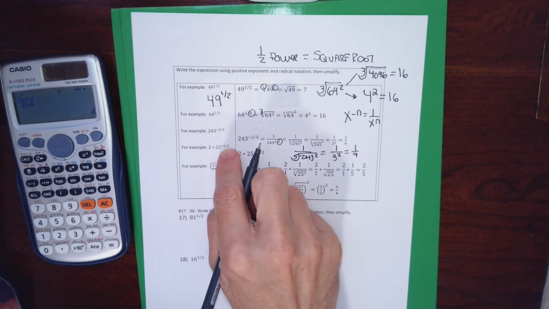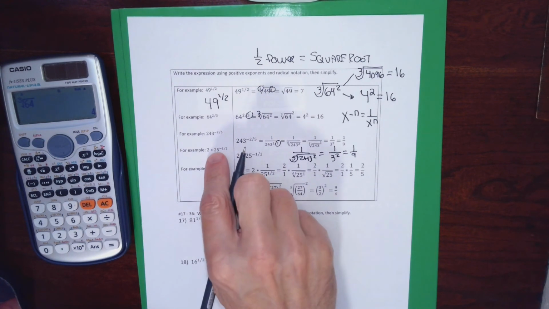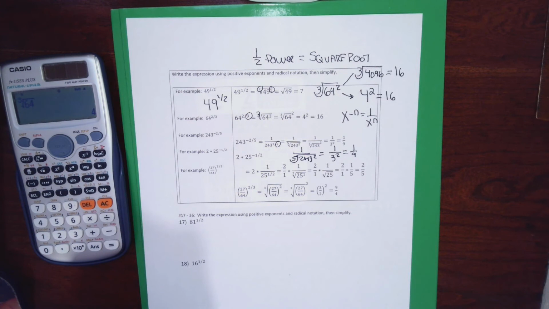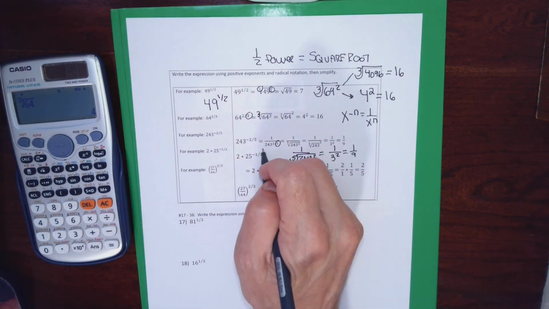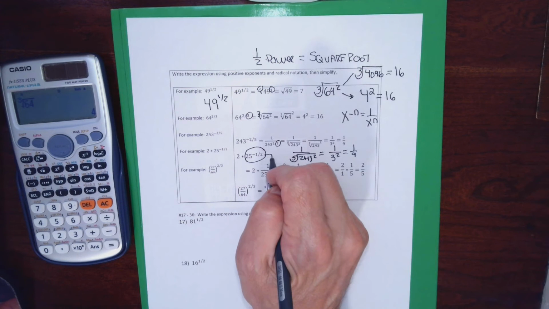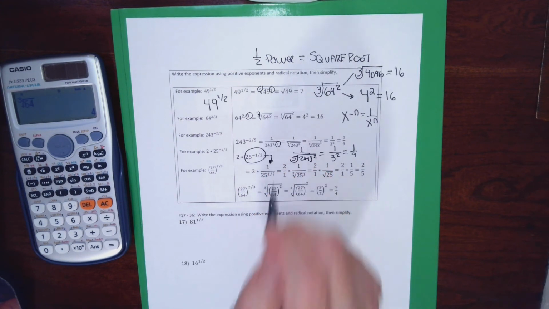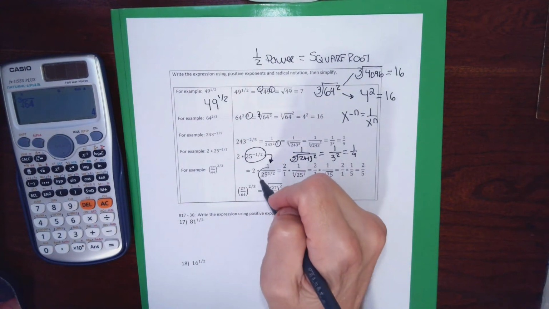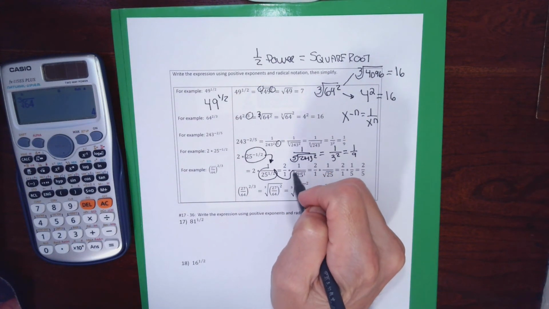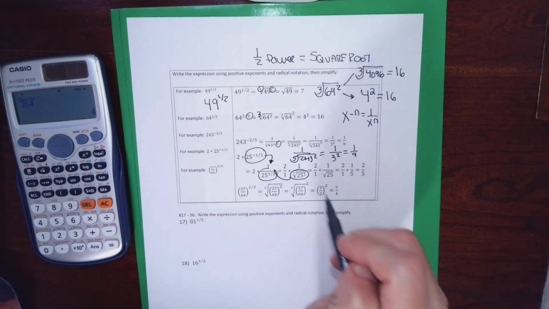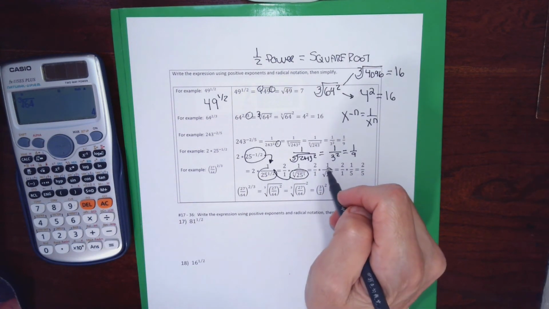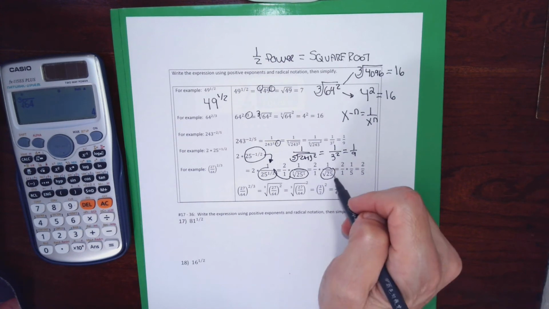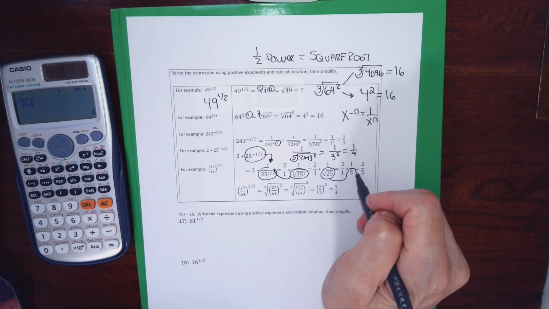The fourth problem on this list has a number times a fraction exponent, or negative fraction exponent. I'm going to turn the negative exponent into a positive exponent by forming a fraction with a 1 in the numerator. Then I'm going to make the fraction exponent into a radical. 1/2 powers turn into square roots. Then I'm going to do the square root.